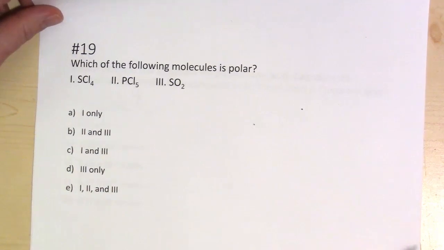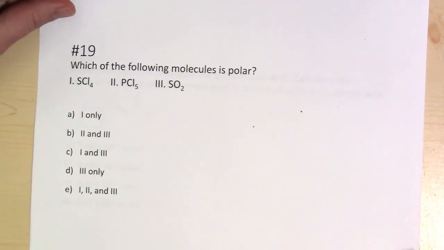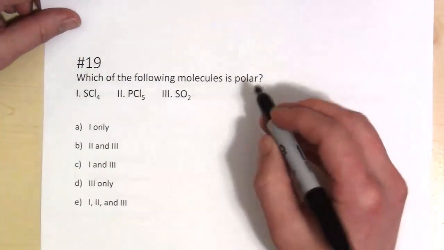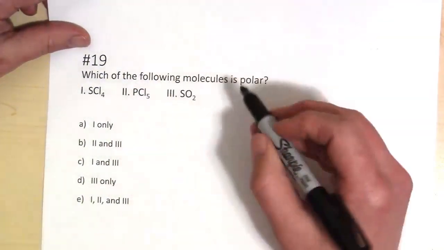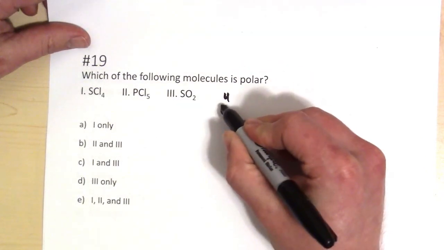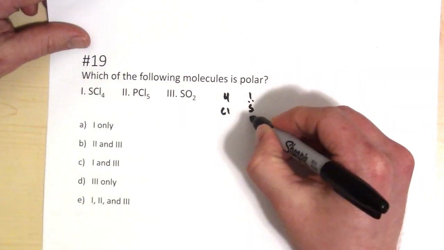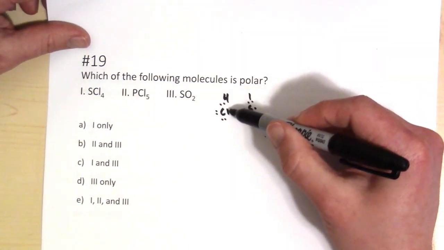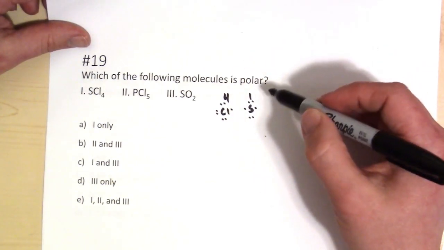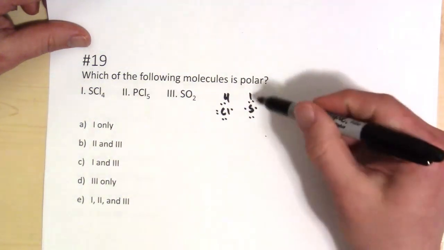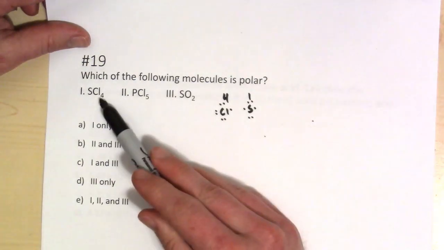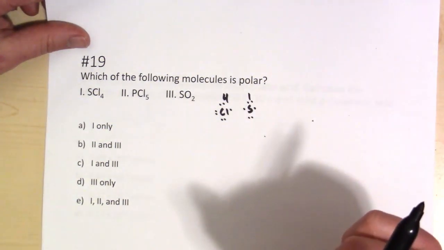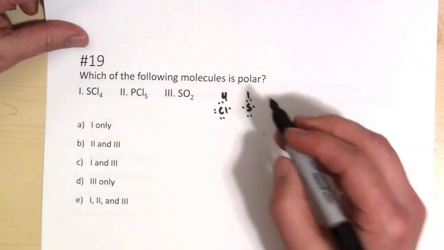Alright, moving to number 19, it asks which of the following molecules is polar. So probably the easiest thing to do to determine that would be to first draw each of those molecules. So number 1 is SCl4, so there's 4 Cl's, 1 S. If you draw the electron dot structure for each of those, chlorine has 1 single electron. Sulfur has 2 single electrons, 2 electron pairs, but we need to form 4 bonds with chlorine. So again, we're going to have to break up one of those pairs of electrons like we did for SF4 that we saw earlier, leaving us with 1 lone pair.